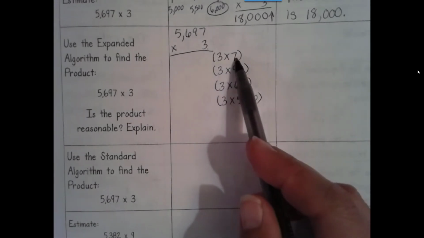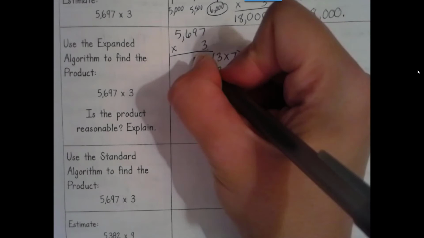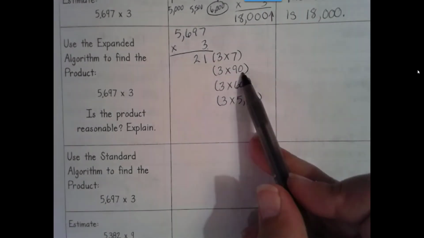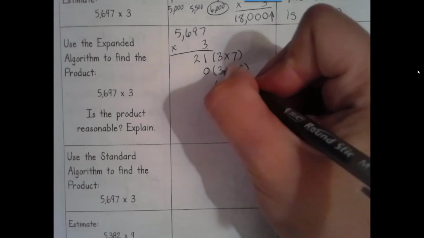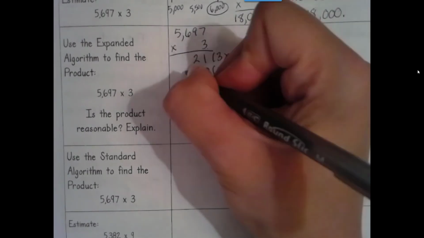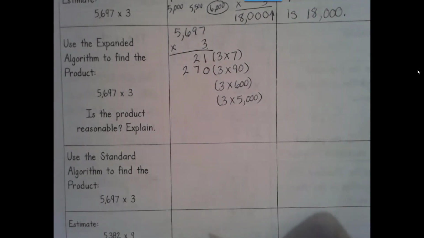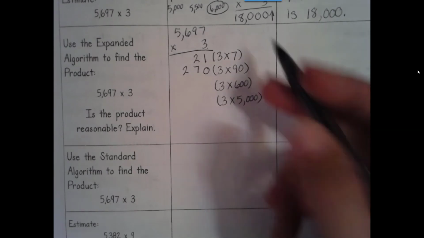So 3 times 7 is 21. 3 times 90, we have a placeholder that's going to move it over a place. 3 times 9 is 27. Here we have 1, 2 placeholders.